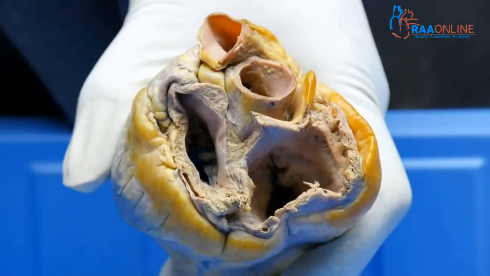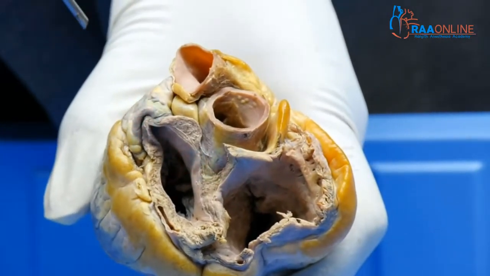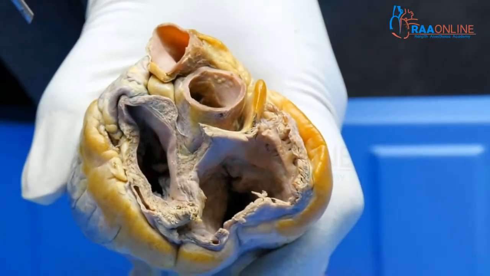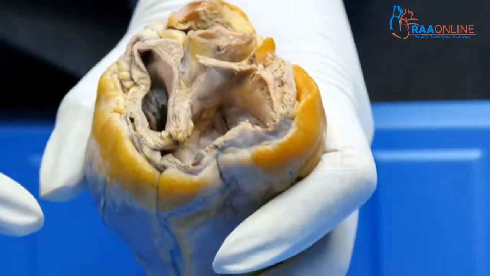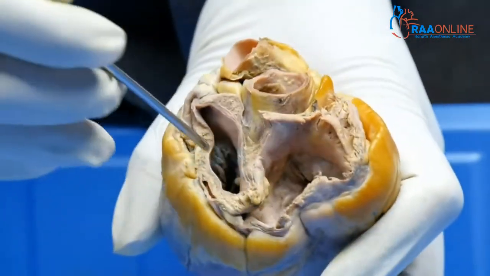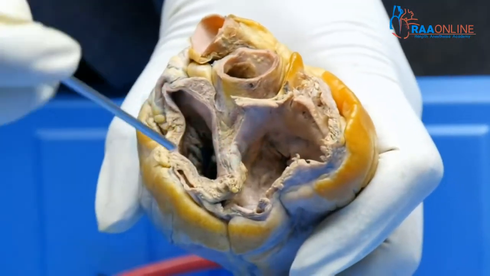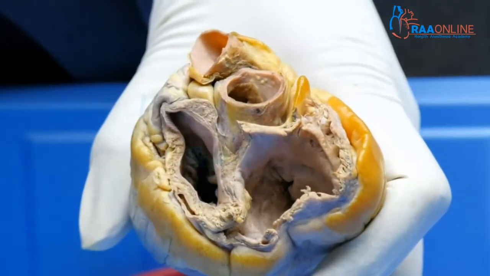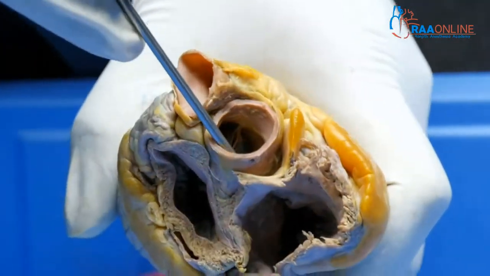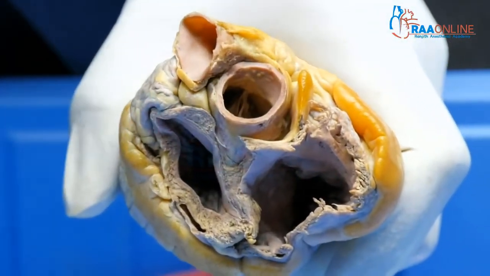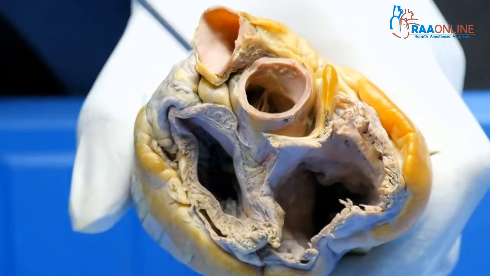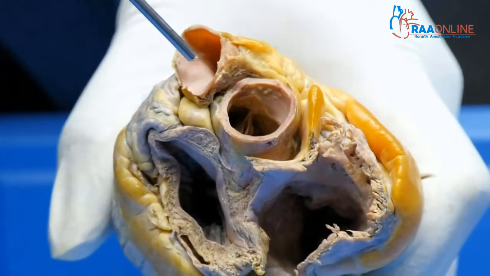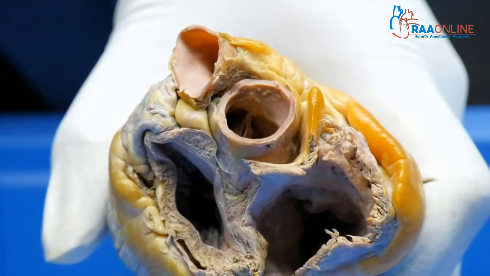This specimen is a dissected base of the heart. This shows us the mitral valve here, the tricuspid valve, the aortic valve in a wedged position in between all, and the pulmonary valve which sits on a pulmonary conus at a slightly higher level.